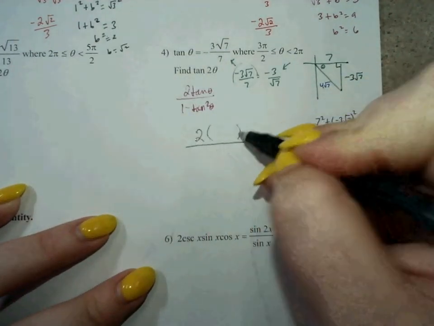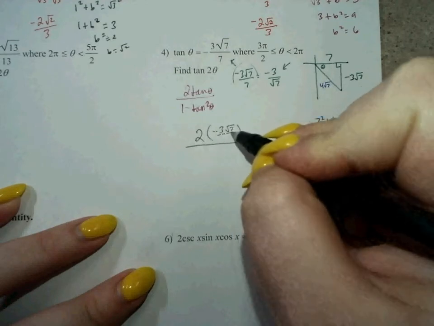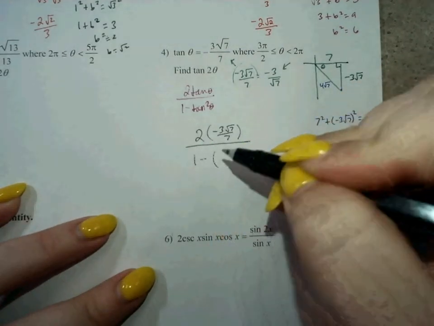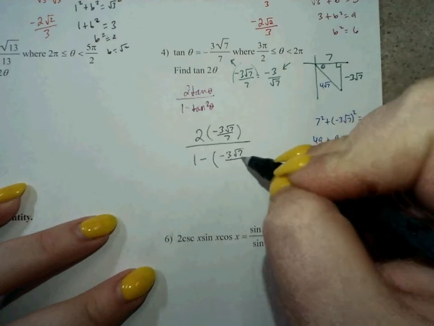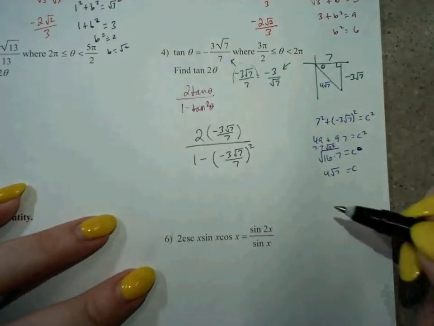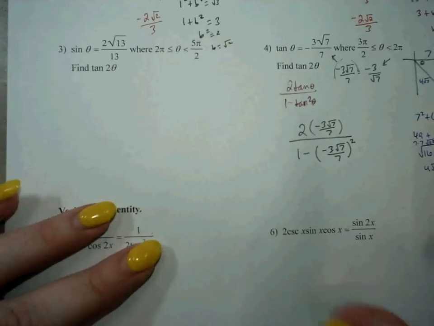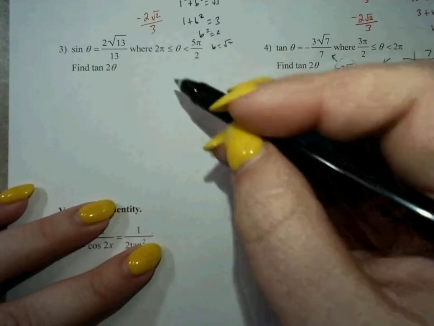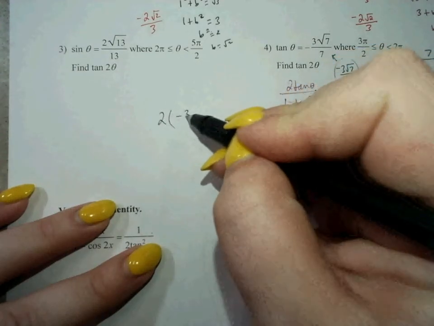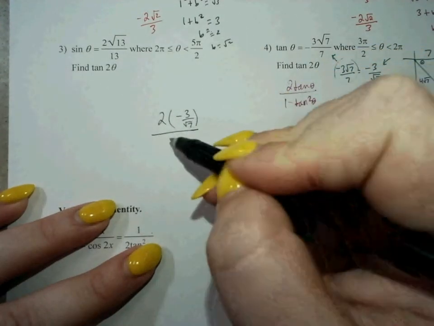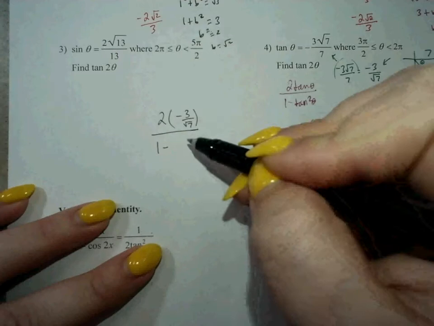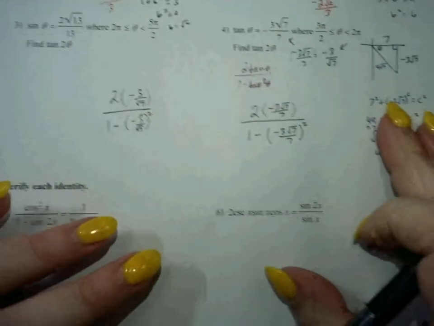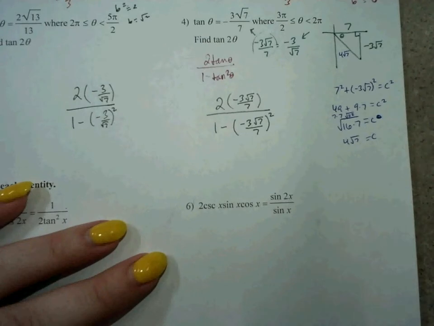2 times tangent, which is negative 3 root 7 over 7, divided by 1 minus tangent squared, so negative 3 root 7 over 7 squared. I'm going to go ahead and over here write it as if I'm using tangent equals negative 3 over the square root of 7. 2 times negative 3 over the square root of 7 divided by 1 minus negative 3 over the square root of 7 squared, and we'll see as far as simplifying goes what happens.